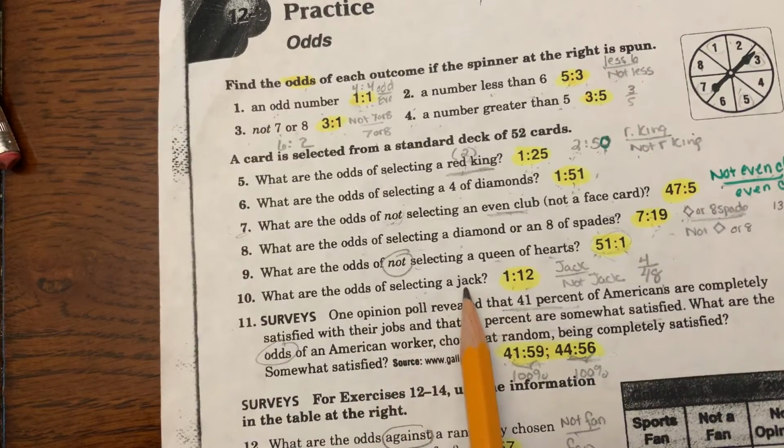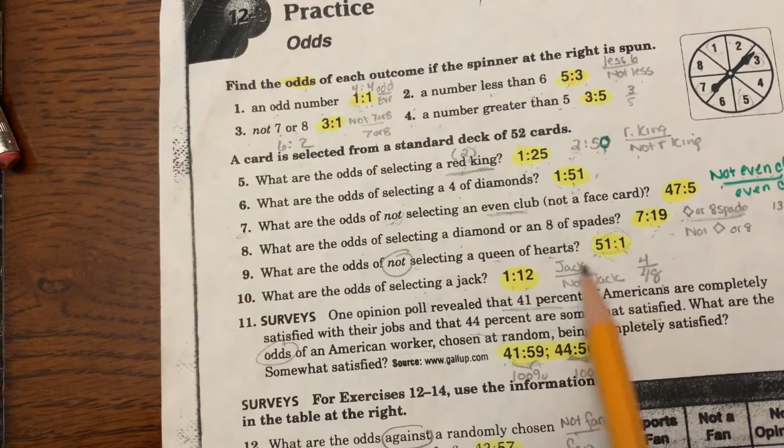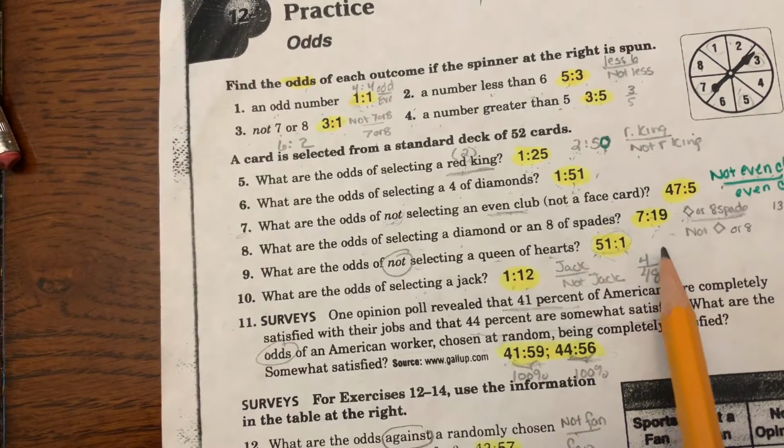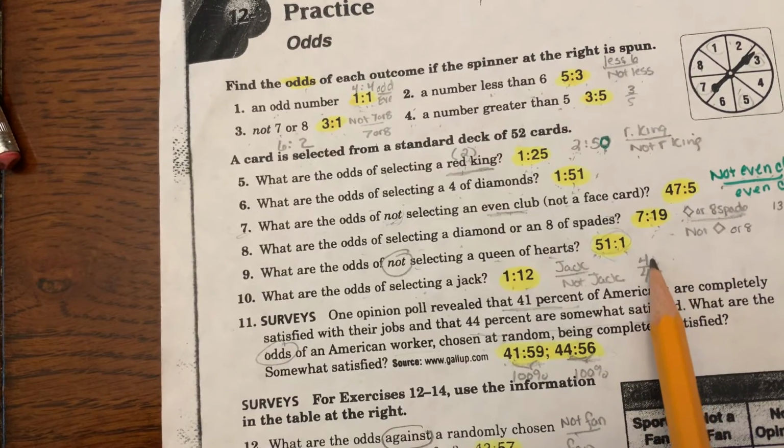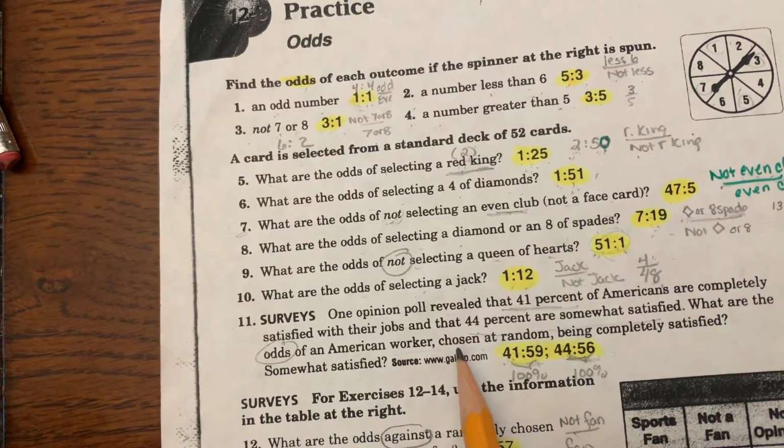Odds of selecting a jack over not a jack, 4 are jacks, hearts, diamonds, clubs, spades, over not a jack. 52 minus 4, 48. 4 over 48, 1 to 12.